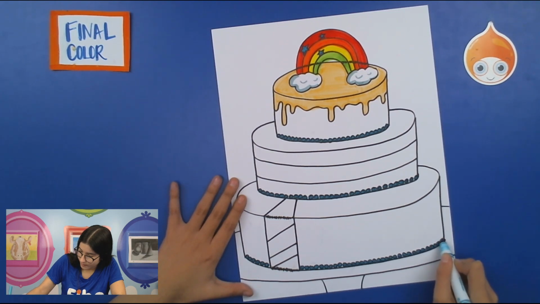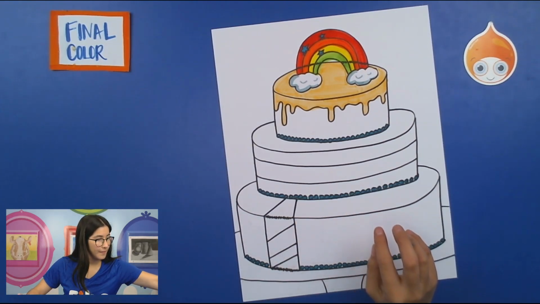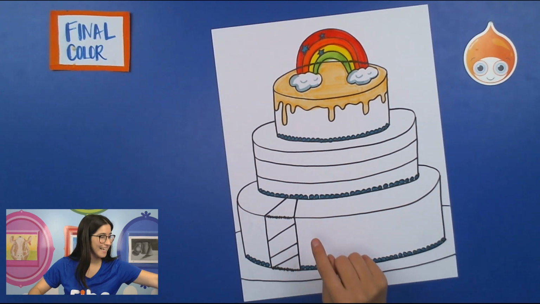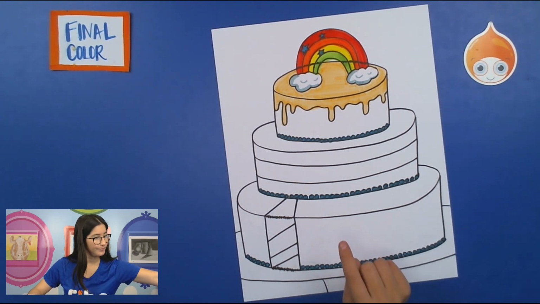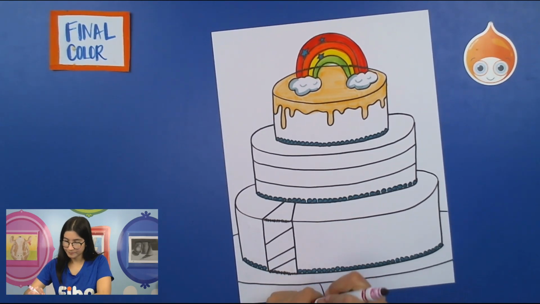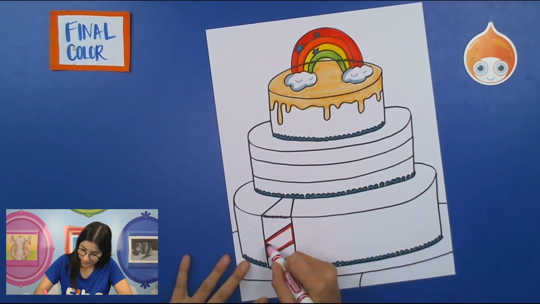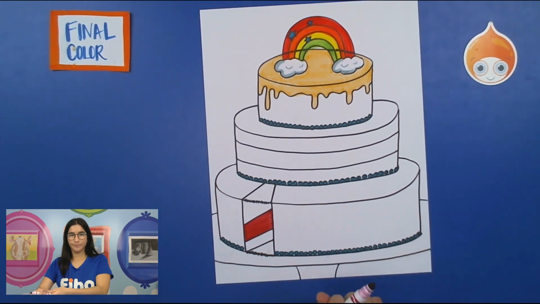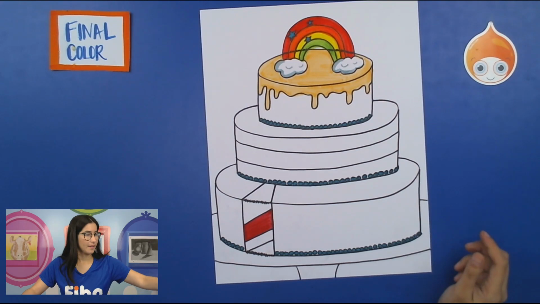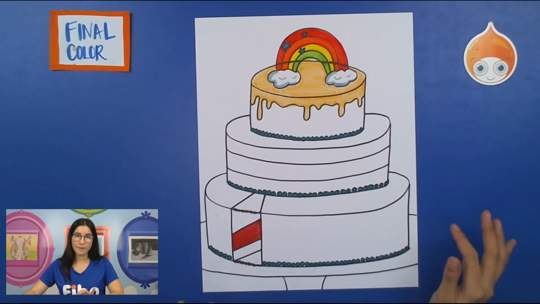All right, so for my last marker step, I'm going to go ahead and fill in the filling inside of my cake. And I think I'm going to maybe do like a little strawberry filling. So I'm going to take this dark pink here and go in and fill in the inside. All right. Yummy.